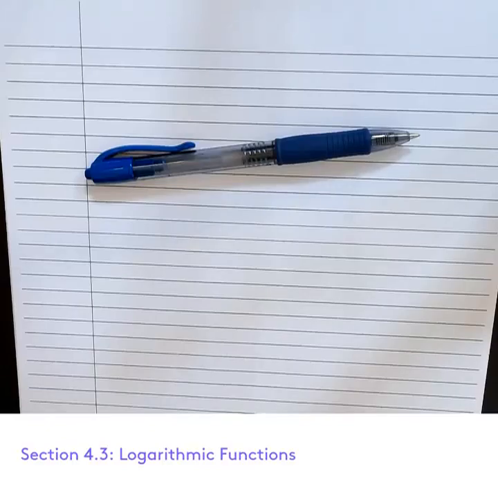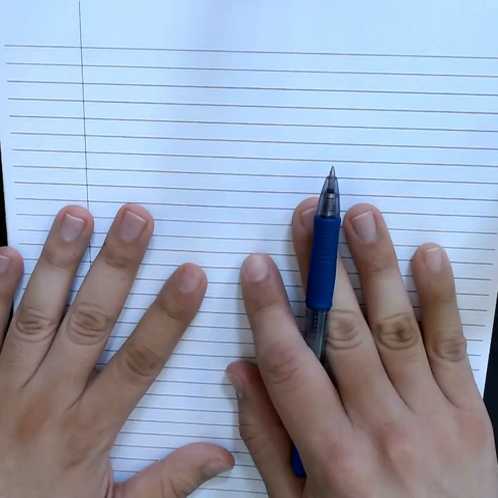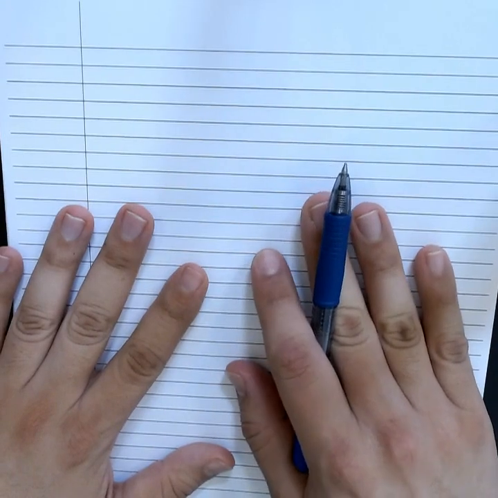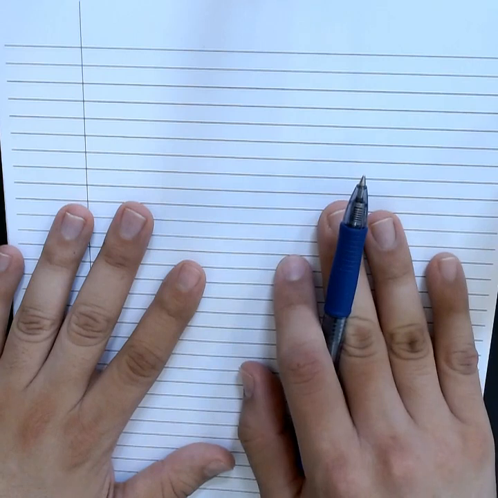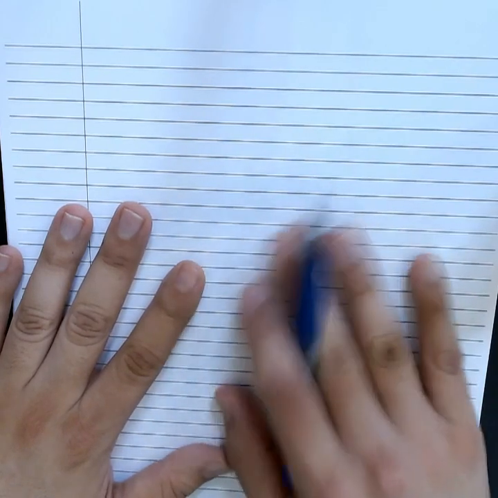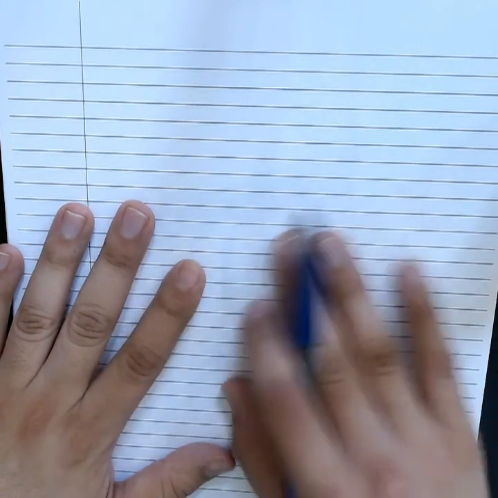All right, so let's take a look at section 4.3 about logarithmic functions. Now, up to now, every operation that you've ever seen has some kind of an inverse, something that undoes it. Addition and subtraction cancel each other out. Multiplication and division cancel each other out. Right? And squares and square roots, cubes and cube roots.